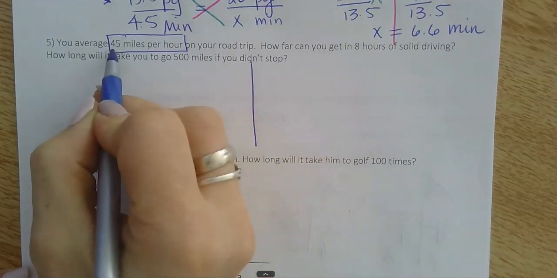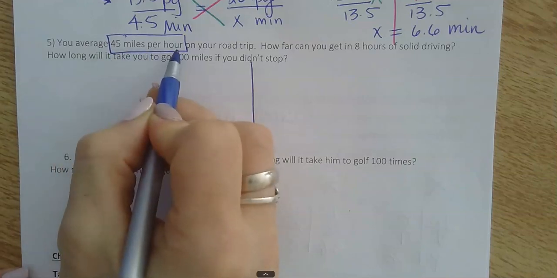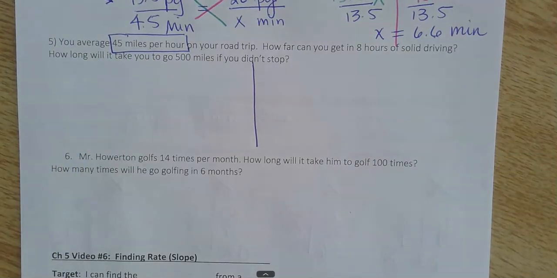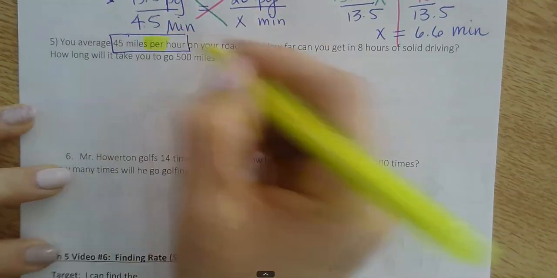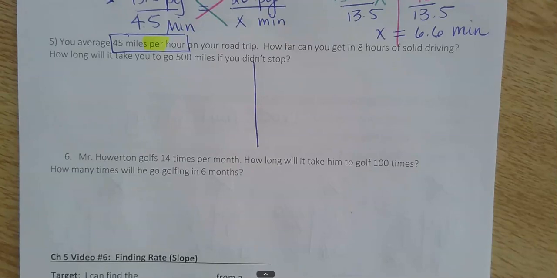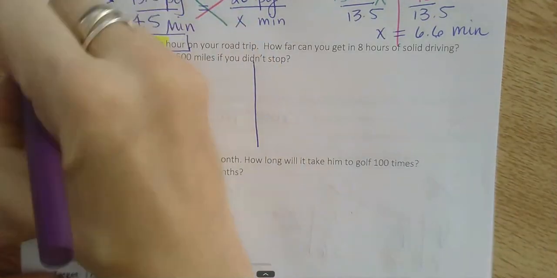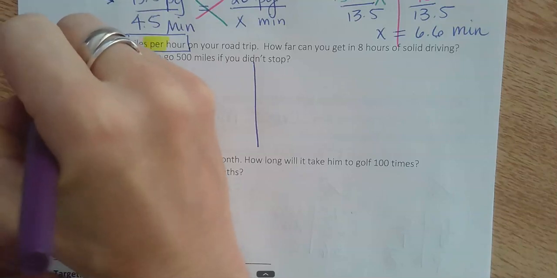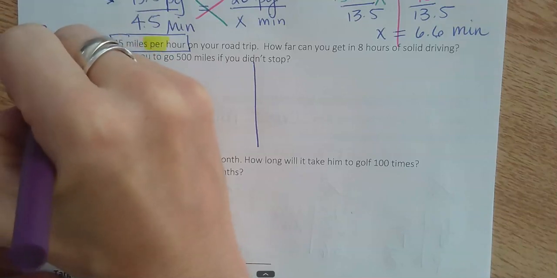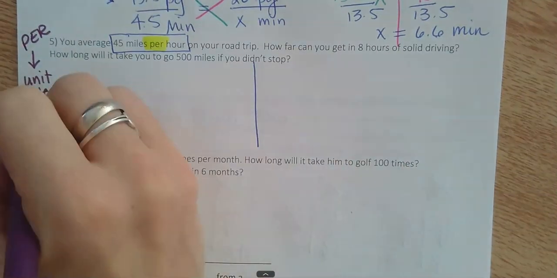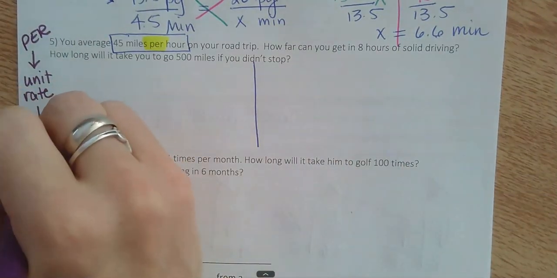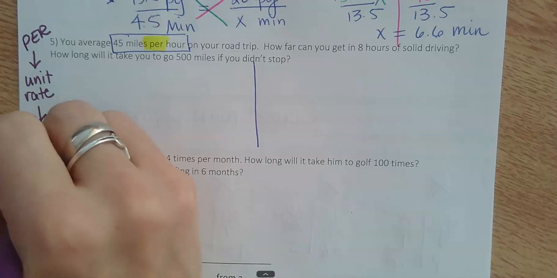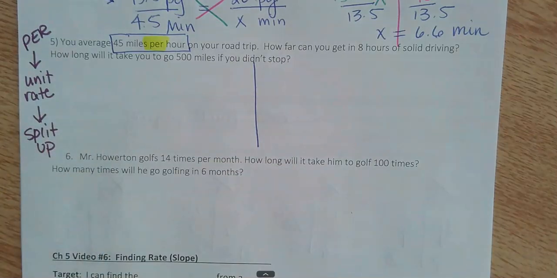But all they're giving me is this one number, 45 miles per hour. Your job, when you see anything with the word per, that is a unit rate. Remember, per tells you they're giving you a unit rate. And when you see that unit rate, you need to split it up into its two pieces.